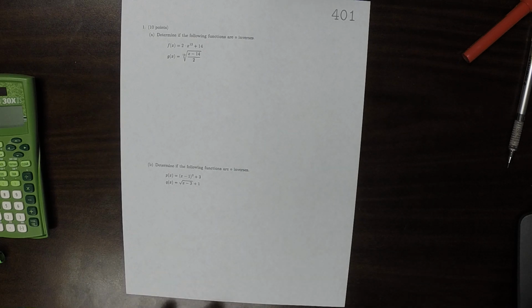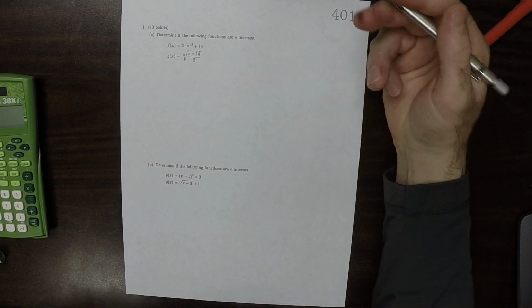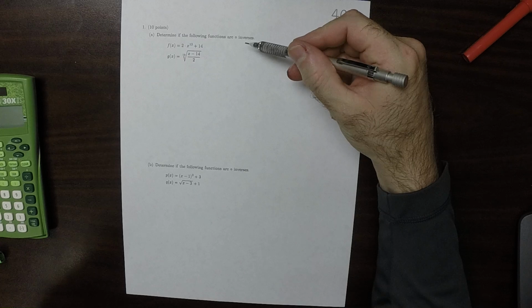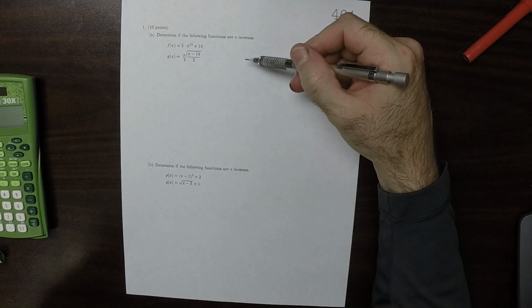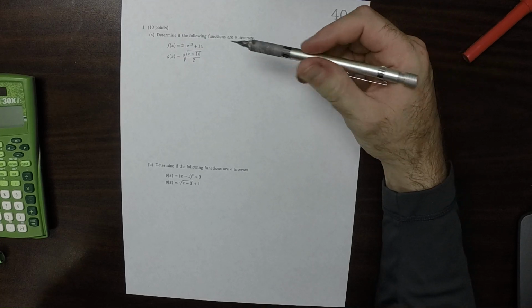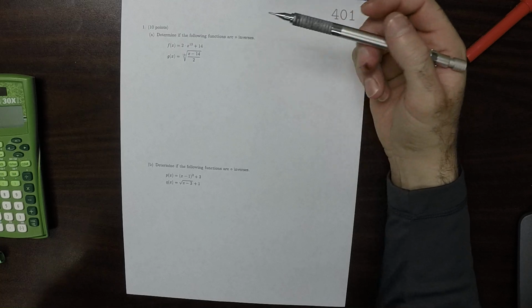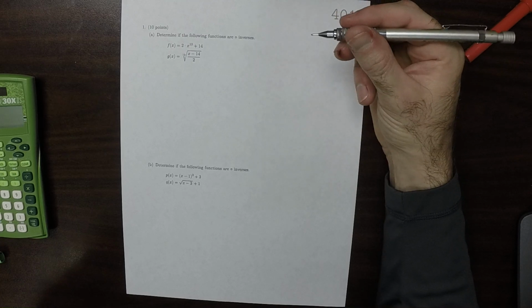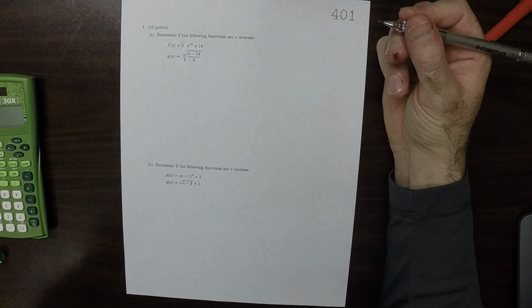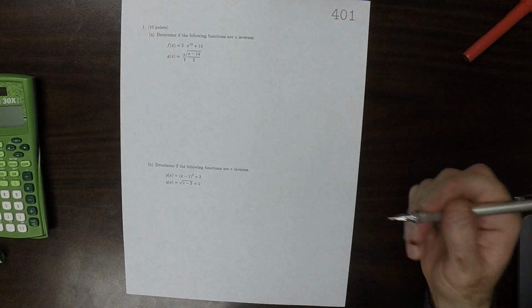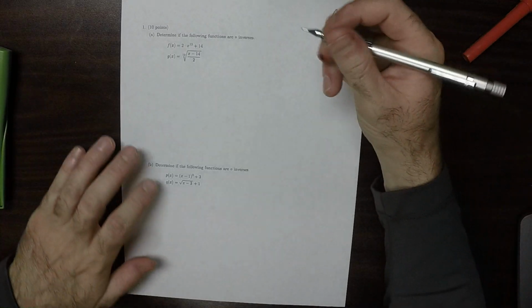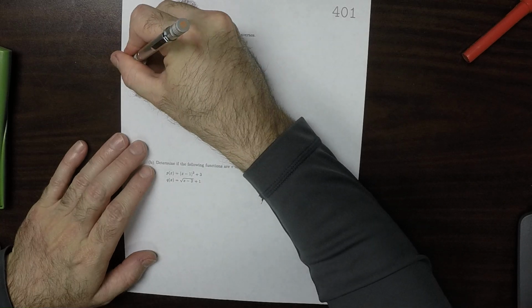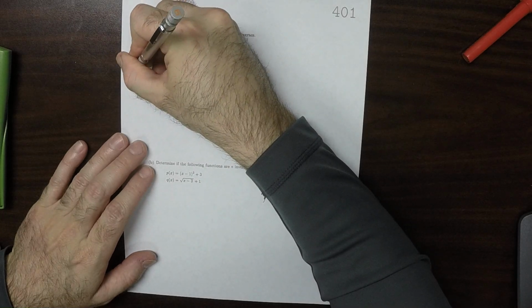This is the solution to WEX 401. Okay, so we're given two functions. We need to compose them in both orders to check to see if the composition is the identity function in both orders. All right, so then first I'll do f composed with g.